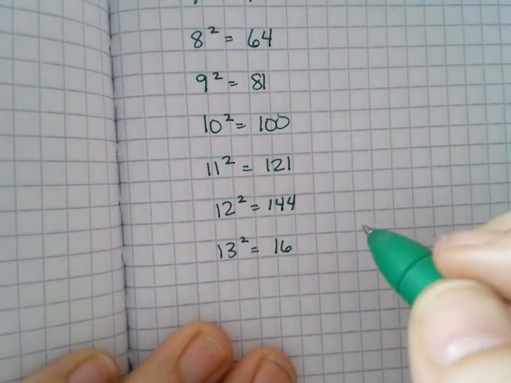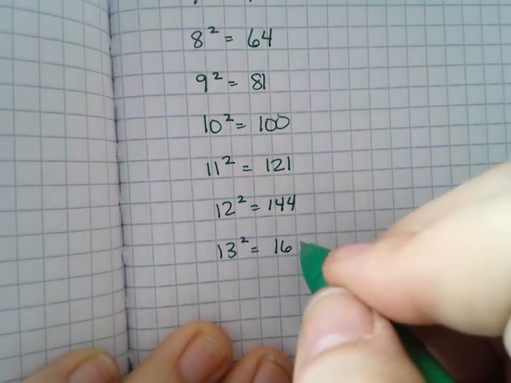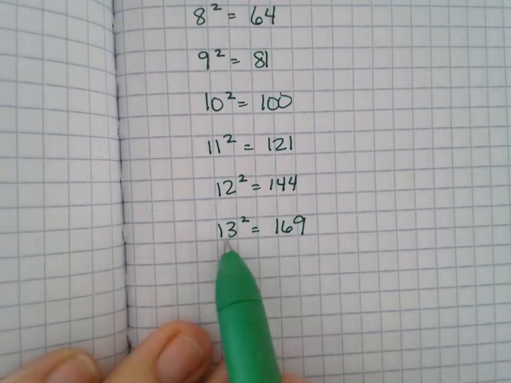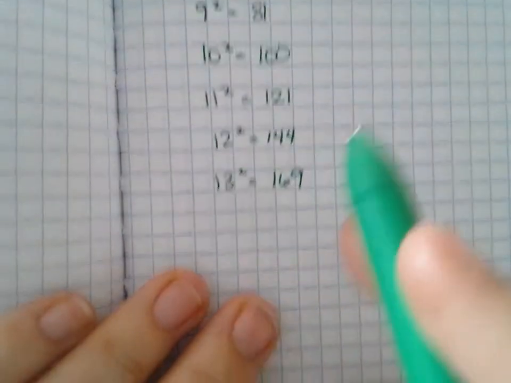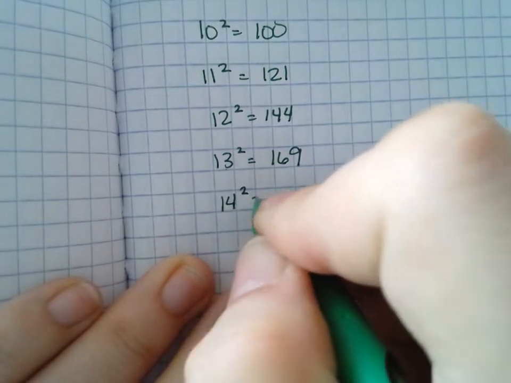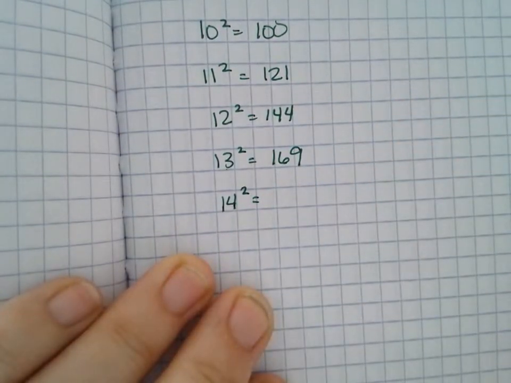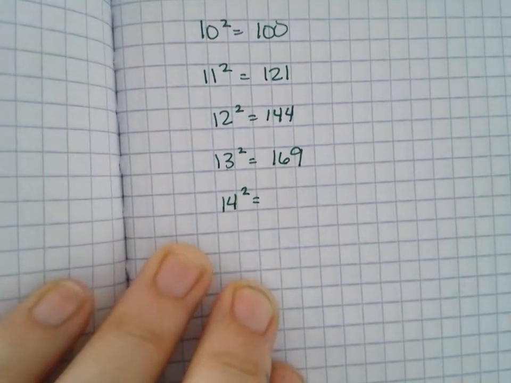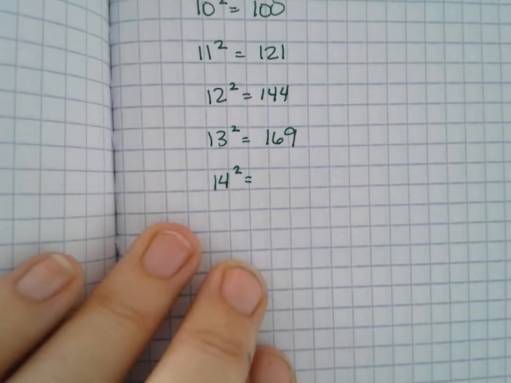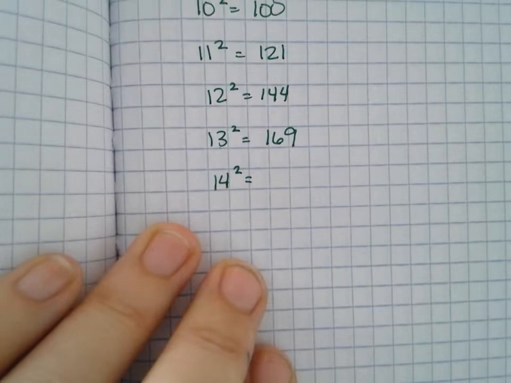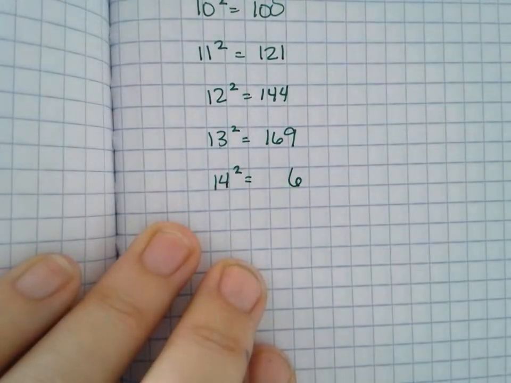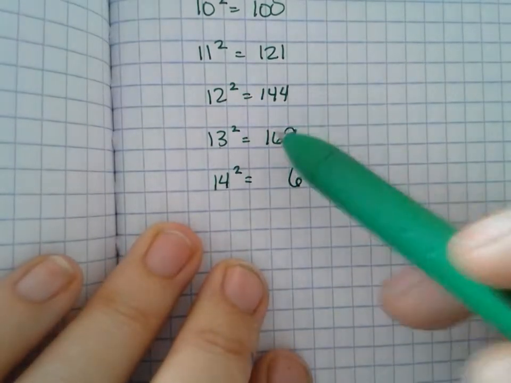Well, then I got a little dicey over there. 169. Right, what's 3 times 3? 9, so it's got to end in a 9. 14 squared. Do the multiplication. Well, 4 times 4 is 16, so it ends in a 6. So this is one that ends in a 6. It's going to be slightly 196.